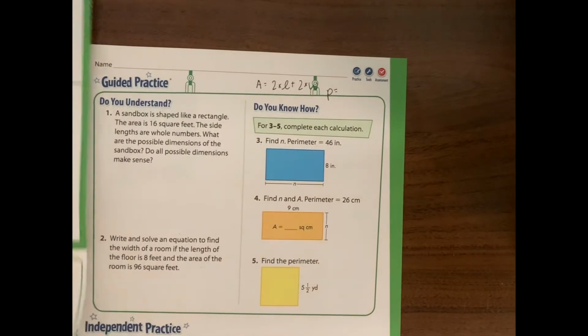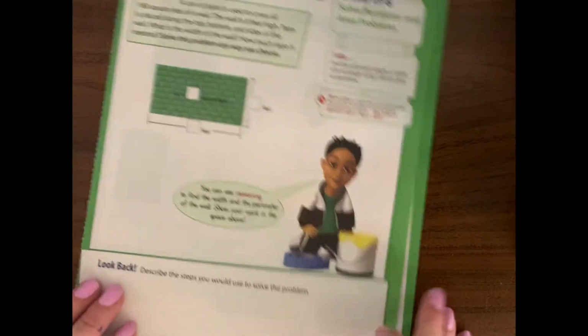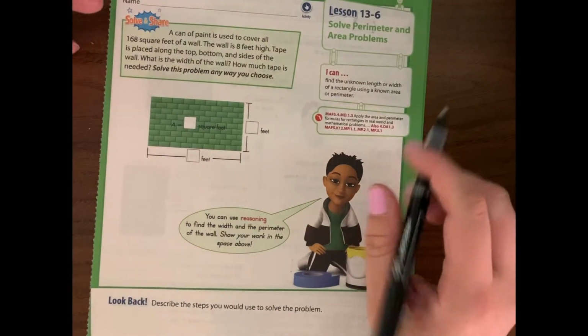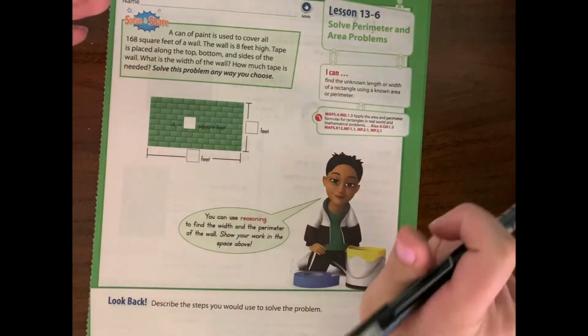All right, so we're going to be looking at 13.6. It's pages 501 through 504. And we're going to be looking at area and perimeter. If you know area and perimeter, you know area is everything inside something, and your perimeter is the outside edges.